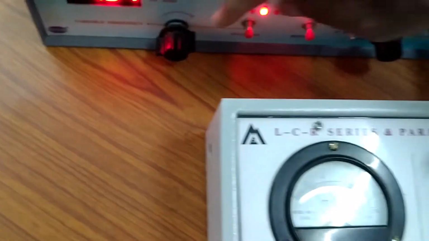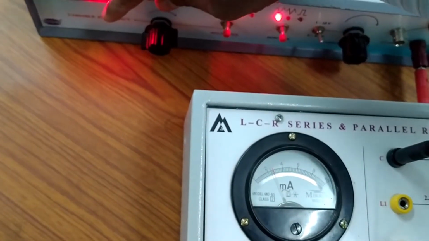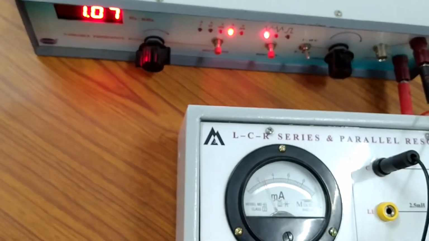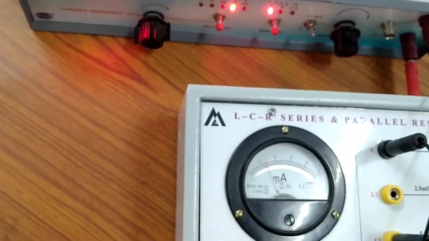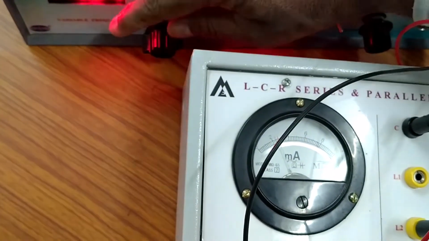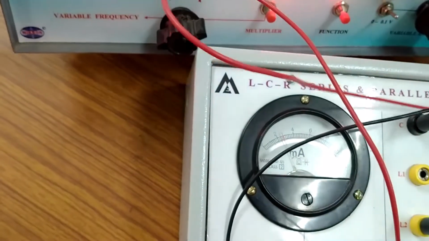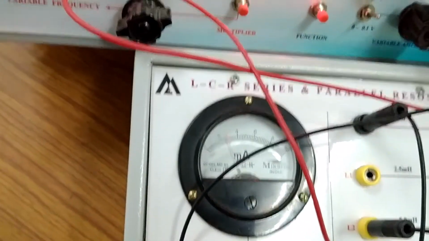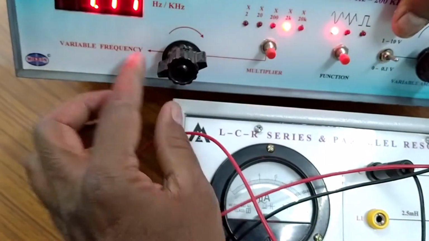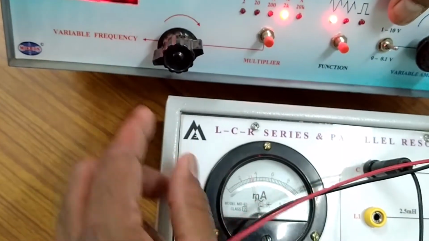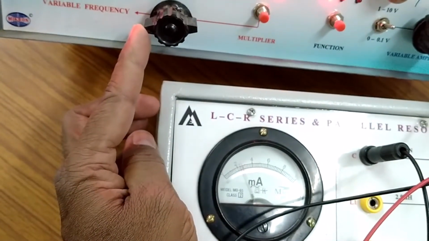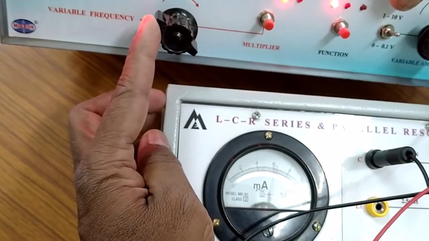I will see whether I am getting the pattern of increase in current with increasing frequency. So I am now increasing the frequency slowly, and I look at the value of the current. If you see the meter, slowly I am increasing the frequency, and the current is also increasing.